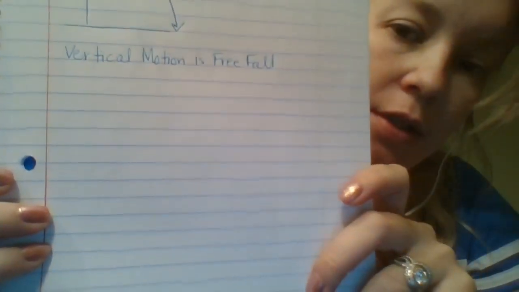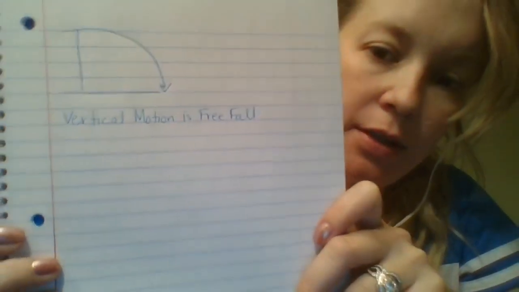So make sure you know that, because all of the properties of a free-falling object, oh, sorry, this is backwards. I don't know how to change that. You'll have to figure that out. Okay. Okay, so vertical motion is free fall. I'm not going to write backwards. Sorry.